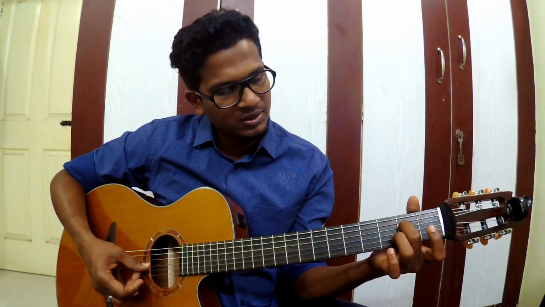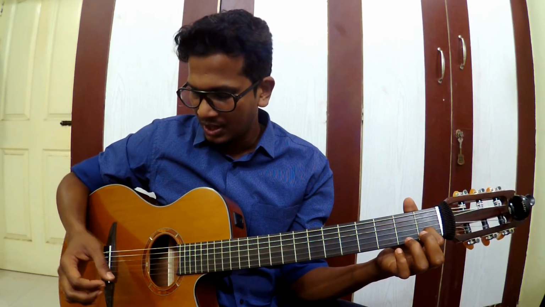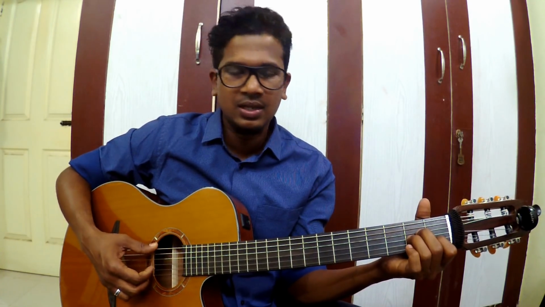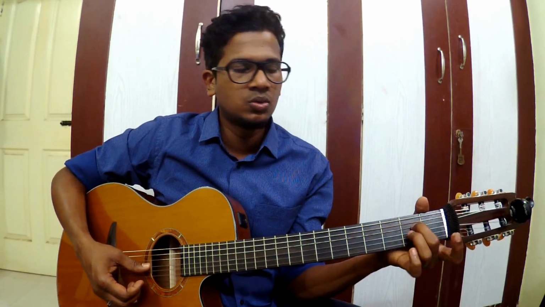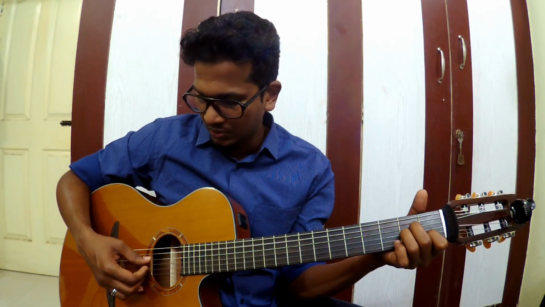Fifth string is third fret. Fourth string is second fret. Third string is open. Second string is first fret. And the first string is open. So it's X, 3, 2, 0, 1, 0. And the next chord we're going to use is A minor: X, 0, 2, 2, 1, 0.